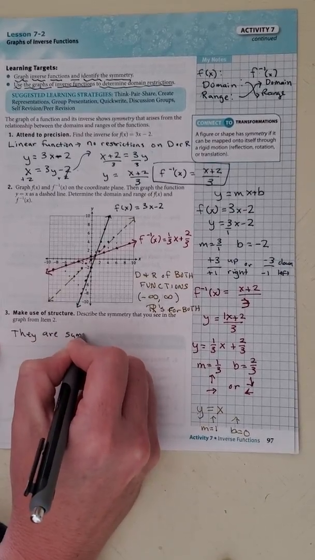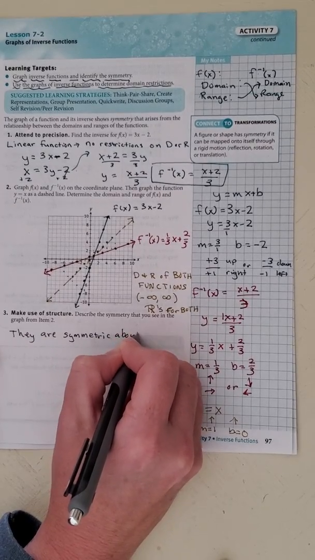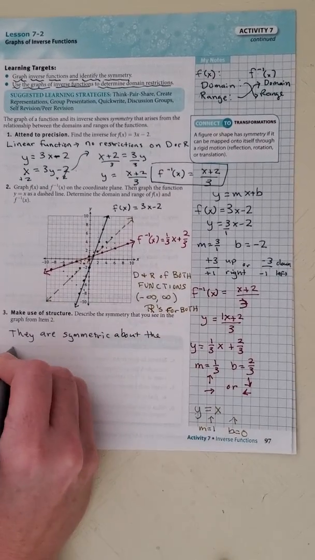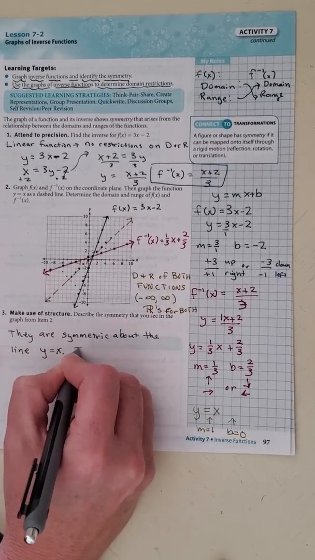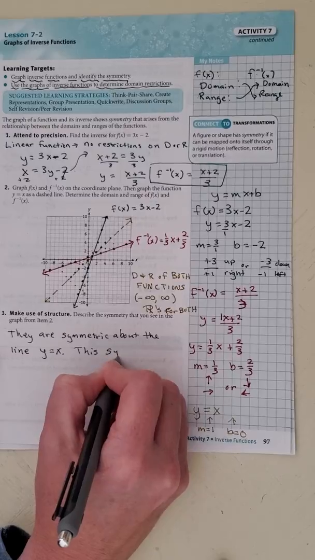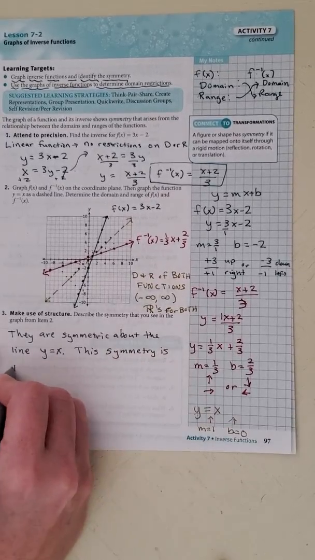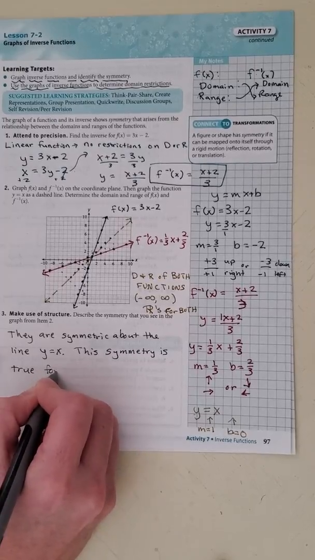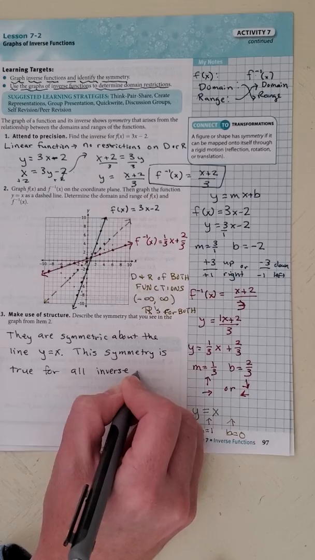So I see that they are symmetric about the line y equals x. And this symmetry is true for all inverse functions.